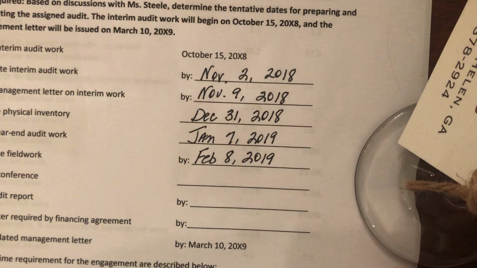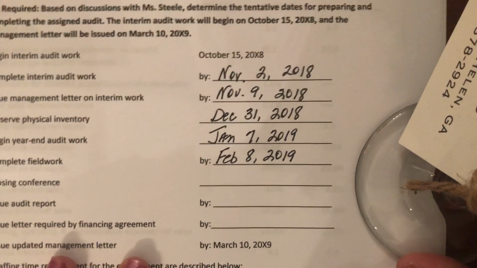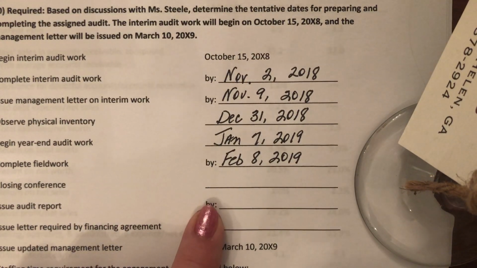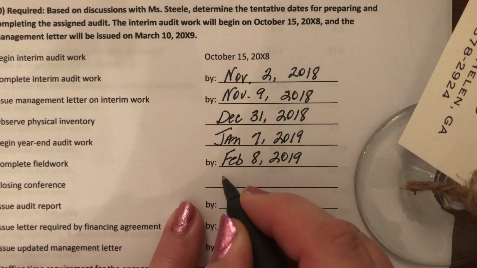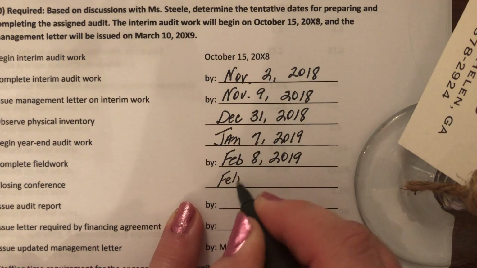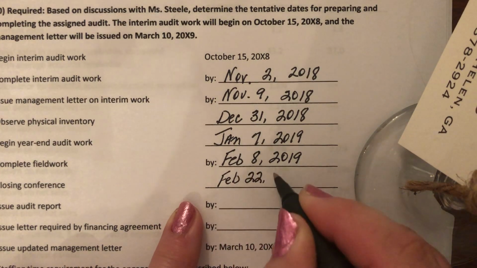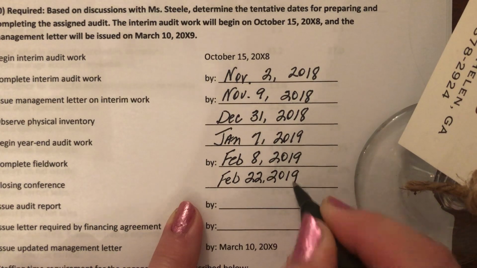Then you'll have a conference, okay, with management and some of the important people there, telling them perhaps what you found, like in the sneakers. Okay, you looked at sneakers, so perhaps you would be telling them your findings. And that would be, we decided, February 22nd, 2019.